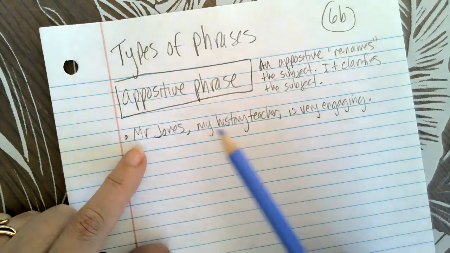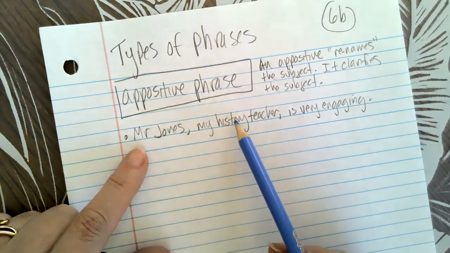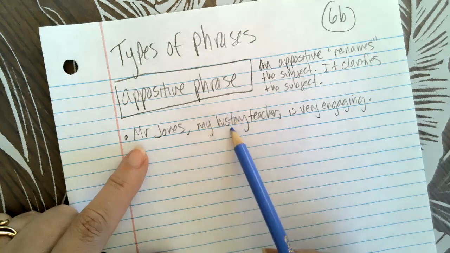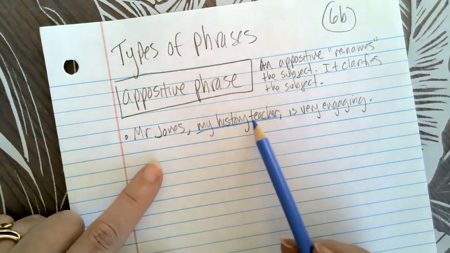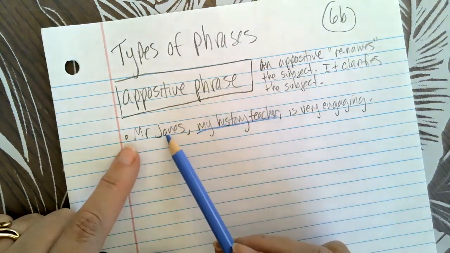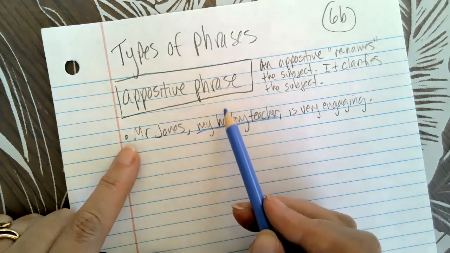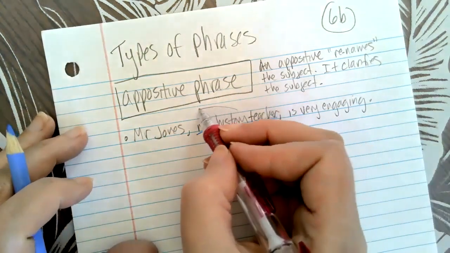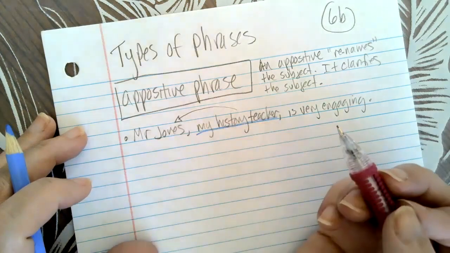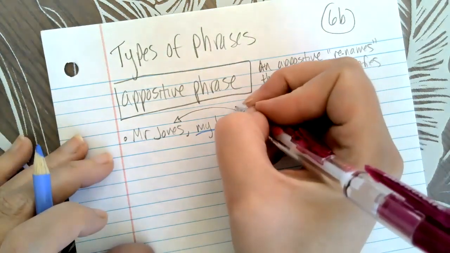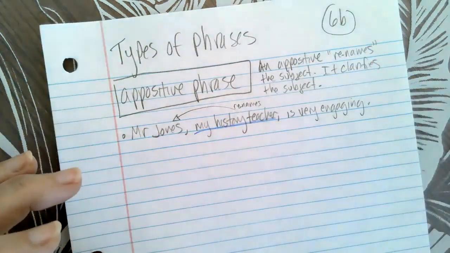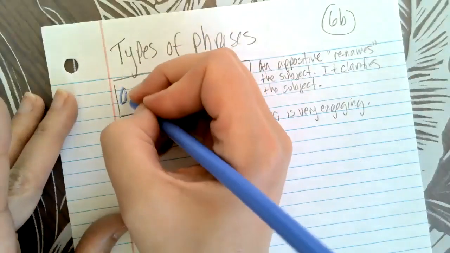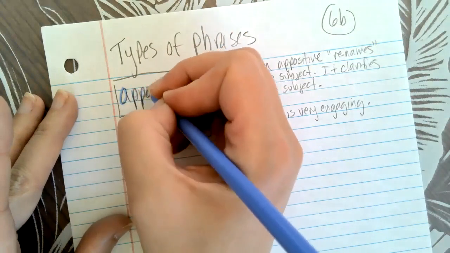Did we get any clarification on who Mr. Jones is? We did. We found out that he's my history teacher. So we're going to underline my history teacher. That whole thing renames or clarifies Mr. Jones. So I'm going to draw an arrow to Mr. Jones because it clarifies or renames Mr. Jones, okay? Appositives are going to be this light blue. I'm not sure if I put that or not yet.